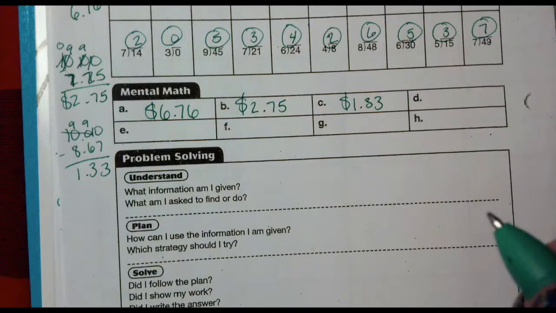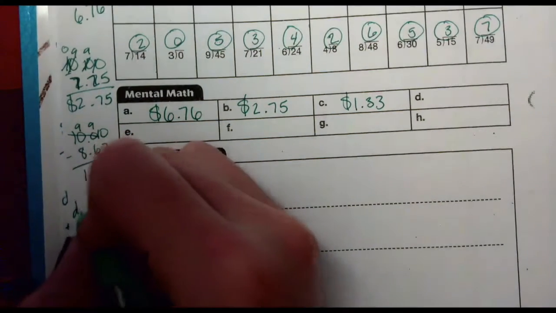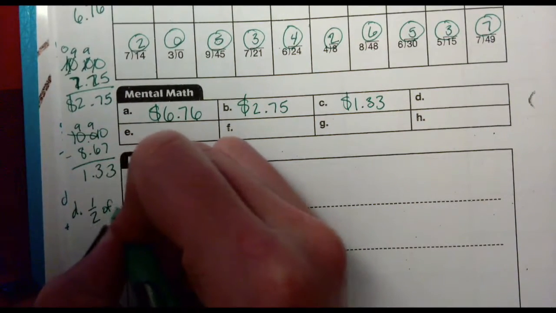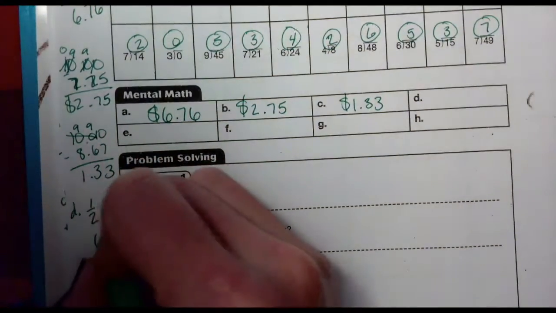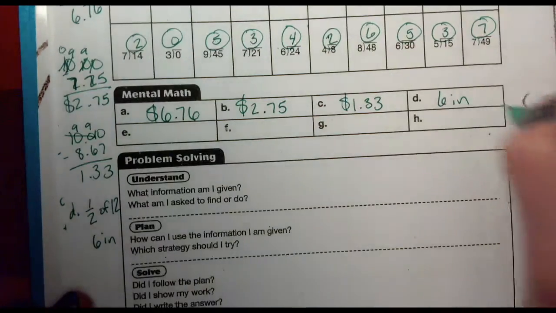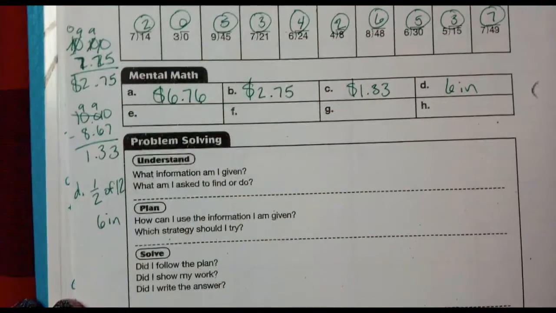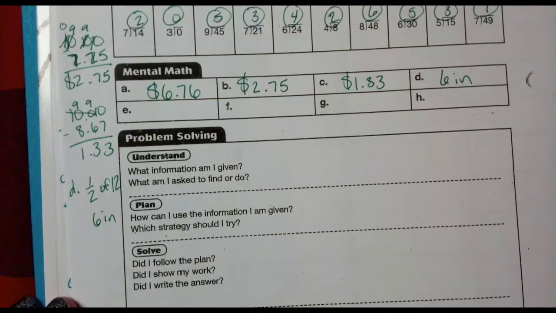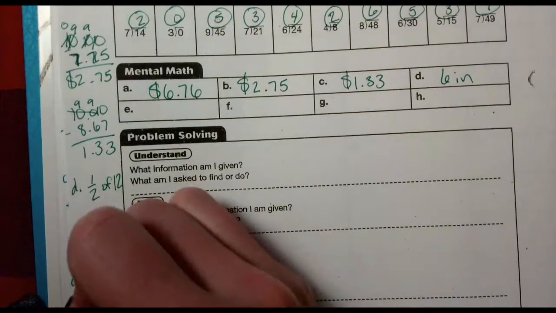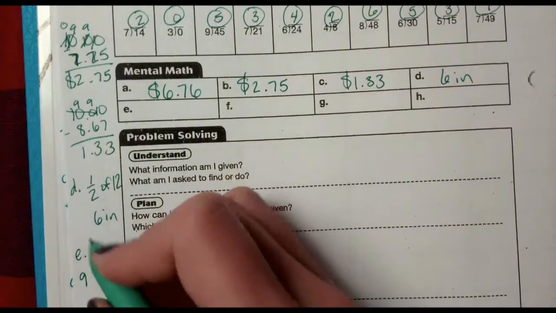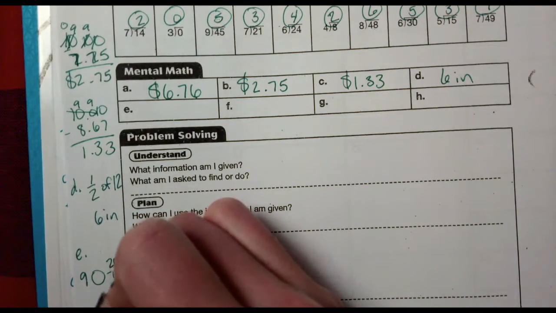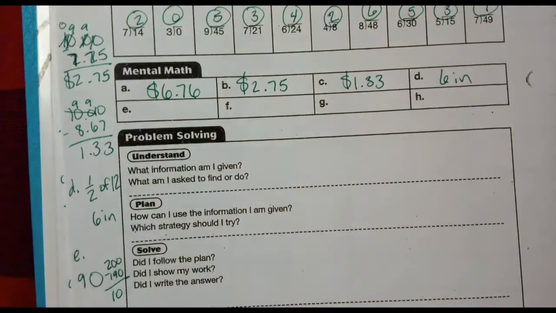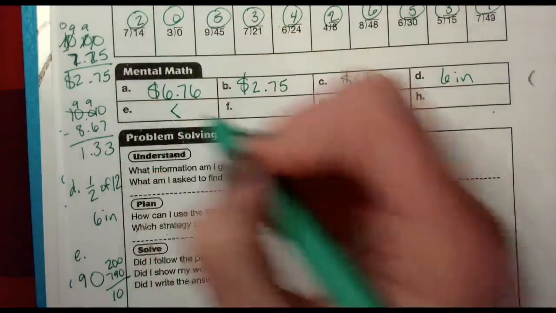D, how many inches is 1/2 of a foot? Well, 1 foot is 12 inches, so 1/2 of 12 is 6, so you'd say 6 inches. E, compare the square root of 81, which is 9, less than, greater than, or equal to 200 minus 190. So that's going to give you 10. So 9 is less than 10.